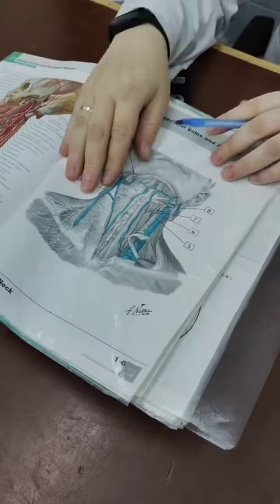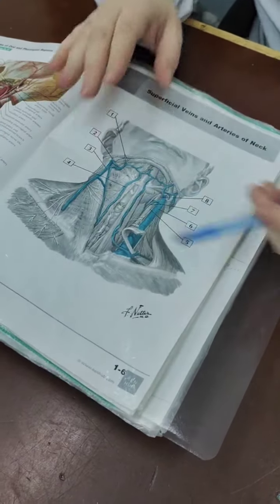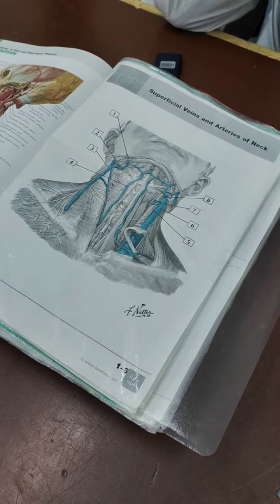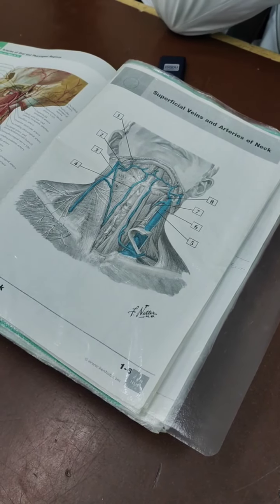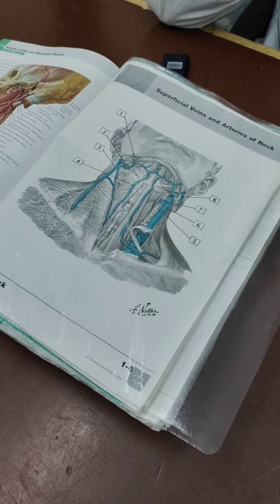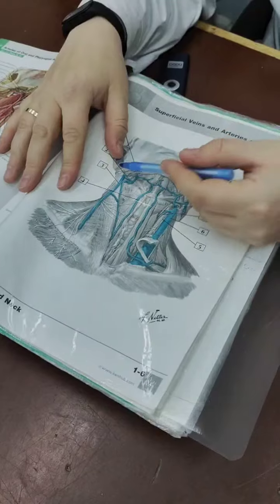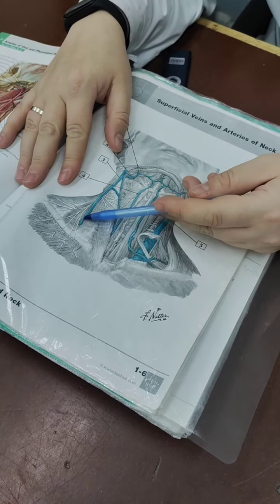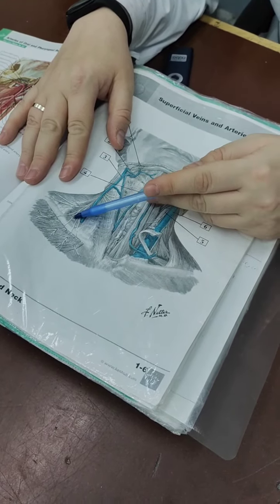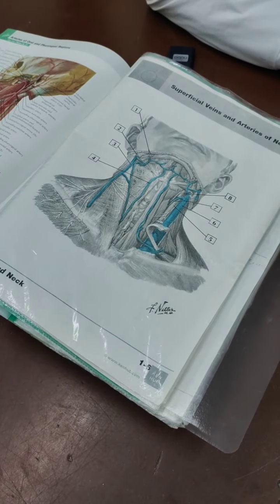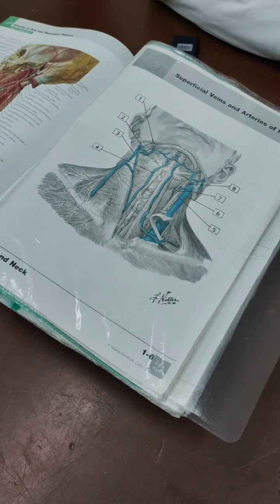The external jugular vein is a more superficial vein. It passes right under the platysma muscle and superficial neck fascia on the external surface of the sternocleidomastoid muscle, and then it descends into the omoclavicular triangle of the neck, and in front of the anterior scalene muscle passes and usually drains into the subclavian vein.